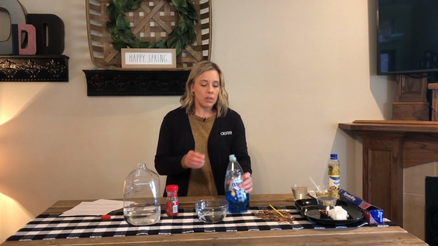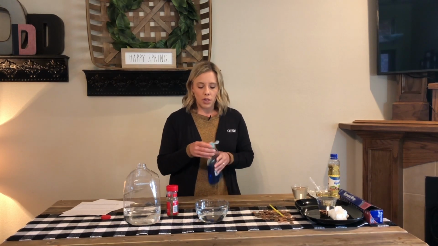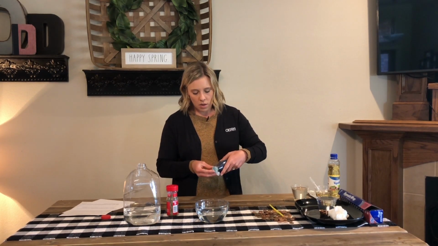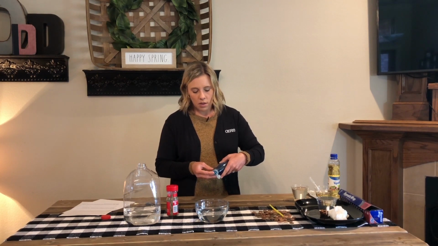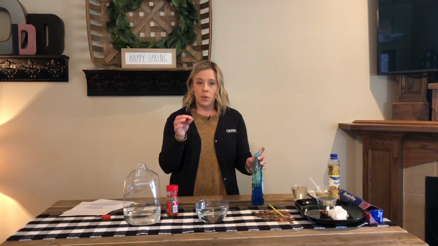Once you've added some pepper, now you're going to take and place 1 drop of soap on your index finger. And you can rub it around if you want a little bit. Submerge your finger in the center of the bowl. What did you observe? Use your worksheet to explain what happens to the surface tension when you add dish soap to the water.